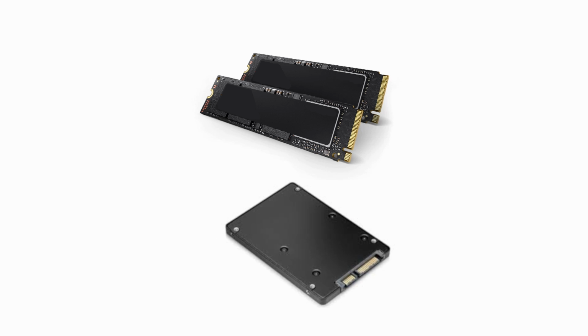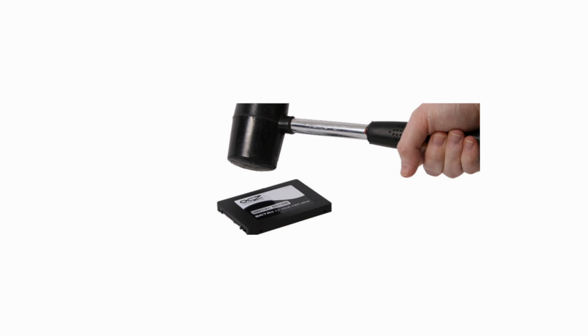Let's talk about durability for a minute. So the durability of an SSD is on another level to that of a hard drive. Where a hard drive could fail after one large bump or shock or a significant amount of vibration over a day, an SSD could withstand all of that for its entire life and not skip a beat.